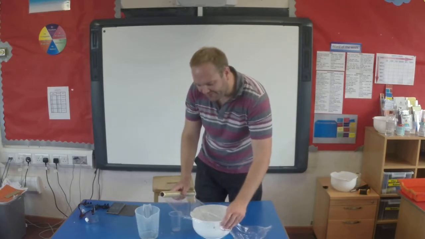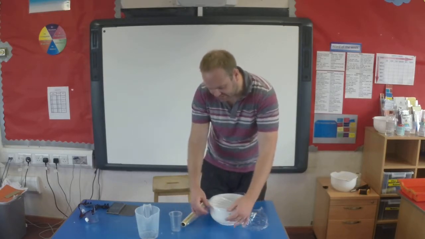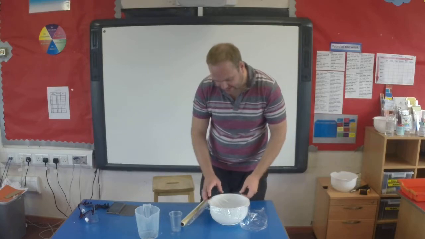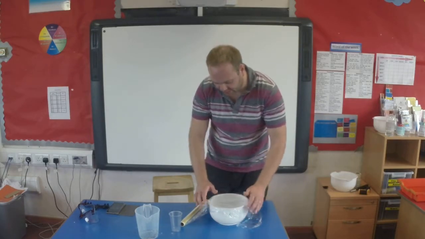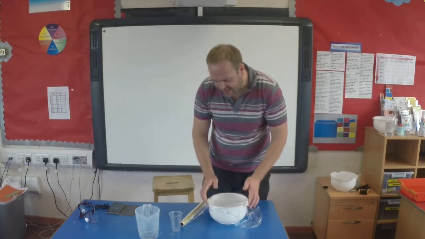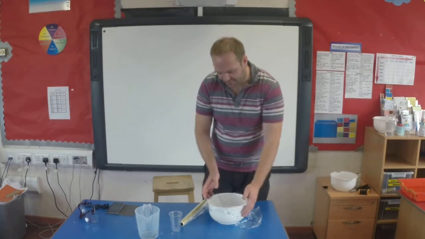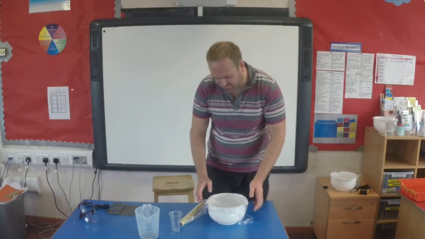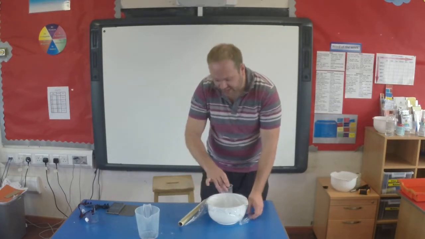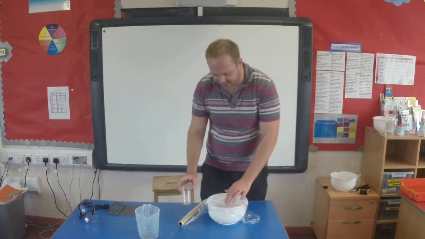Now, I find it works better if you cover it with a darker material, maybe a bin bag or something like that. But at the moment I'm just covering it with cling film, and it needs to be airtight, so I would actually put an elastic band around this to hold it in place. Obviously the cup would be inside directly under this.